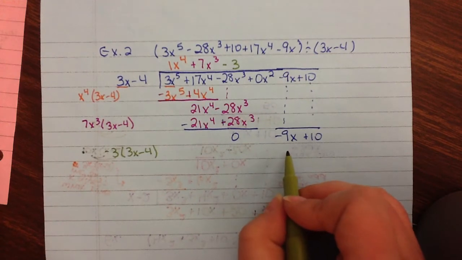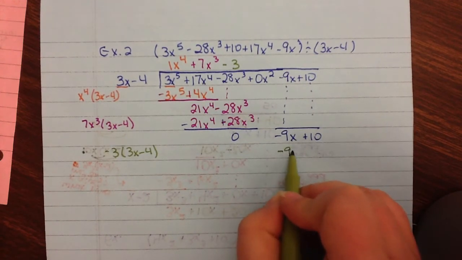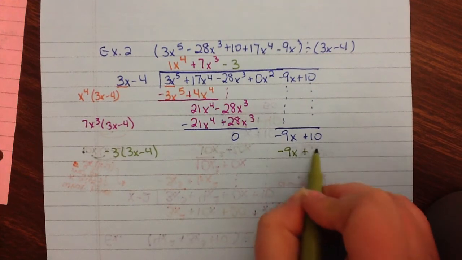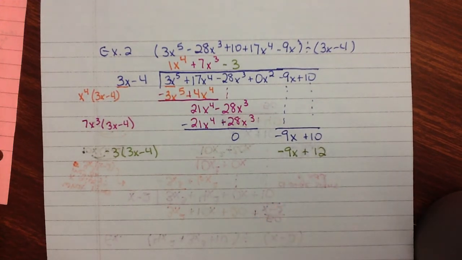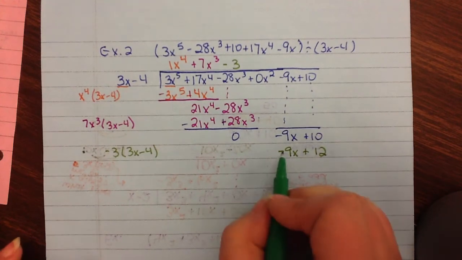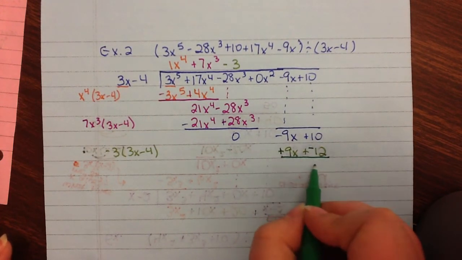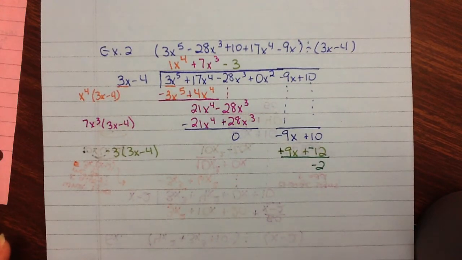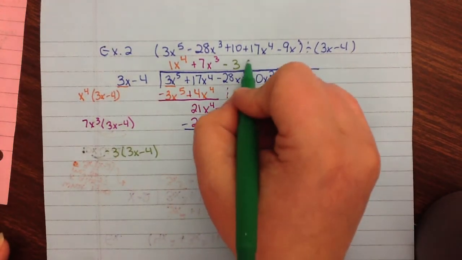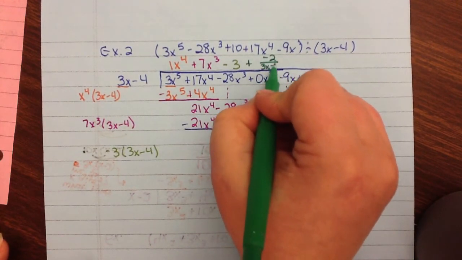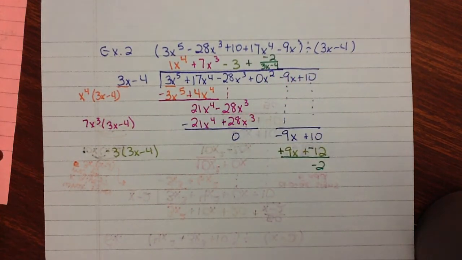So negative 3 times 3x minus 4. Negative 3 times 3x is negative 9x. Negative 3 times negative 4 is positive 12. Then I need to change my signs and add. So make those different. That cancels, and this gives me negative 2. So I have a remainder of negative 2. So I put it up top, and remember it still needs to get divided by 3x minus 4 because it's the only thing that hasn't been.